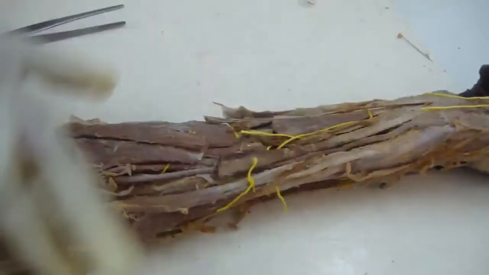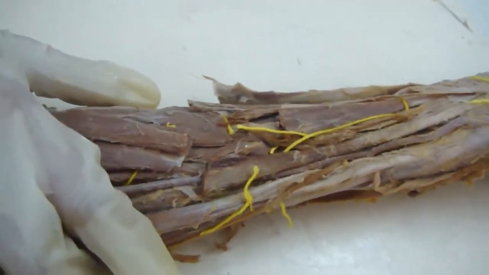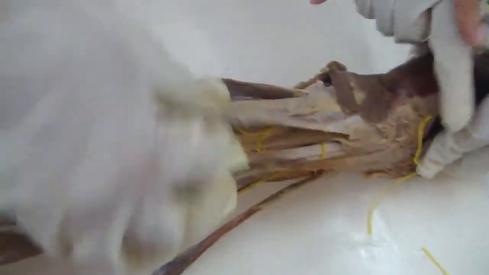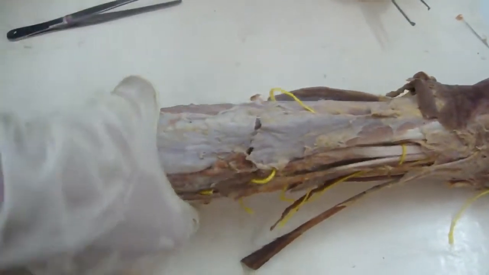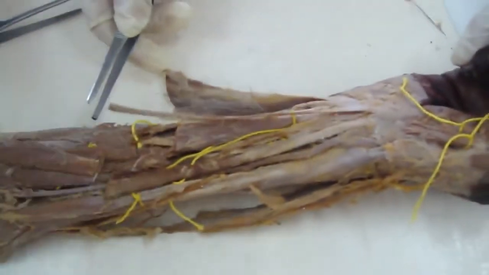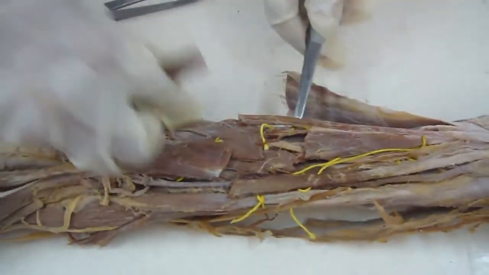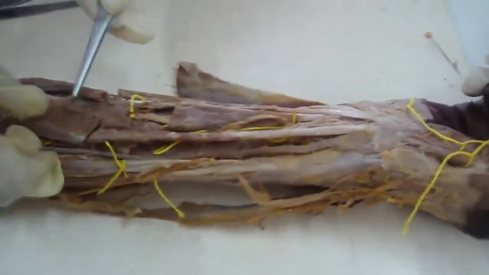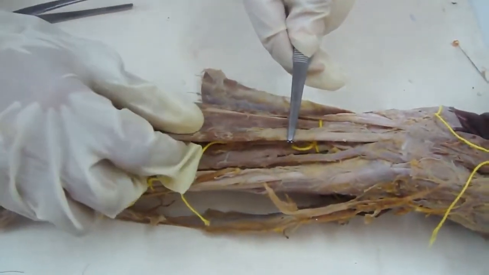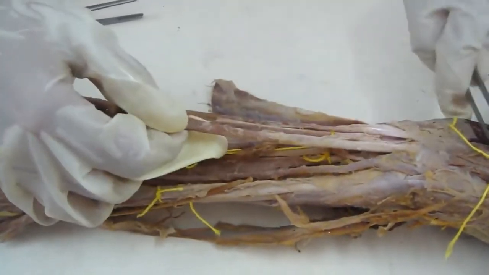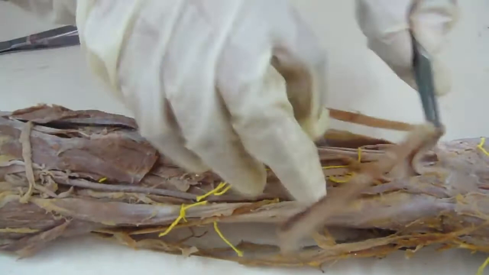Up in the shoulders. Now let's go to the anterior compartment of the forearm. It starts with this one, the flexor carpi ulnaris. See? This one. And then a very long tendon going in here. This one, palmaris longus. Then this one is the flexor carpi radialis muscle. So take off all those superficial muscles.